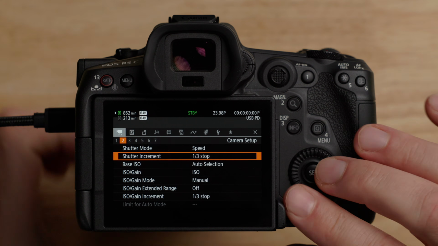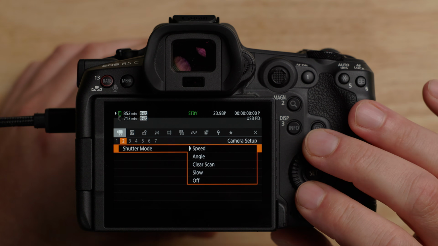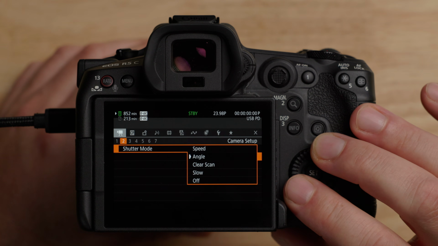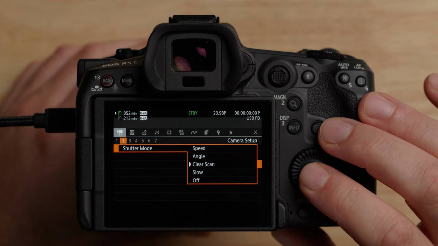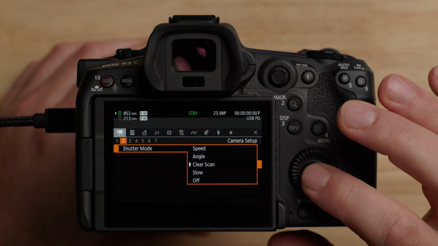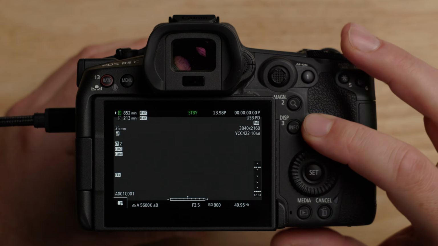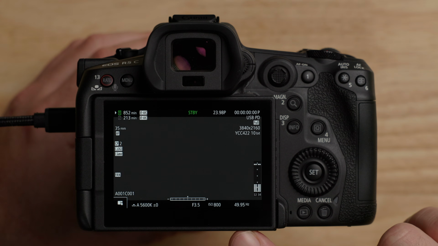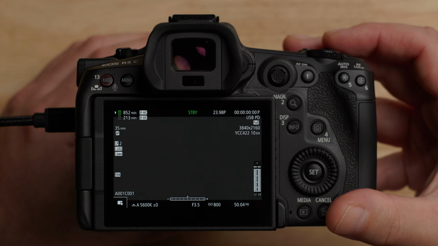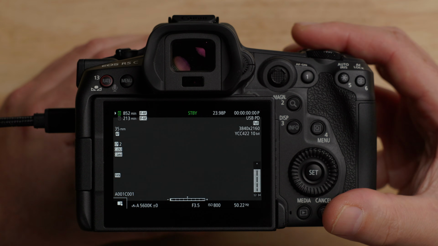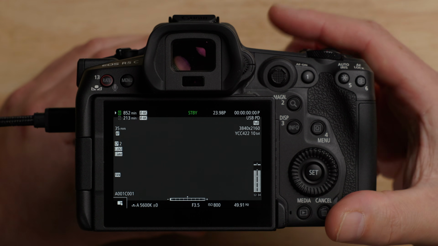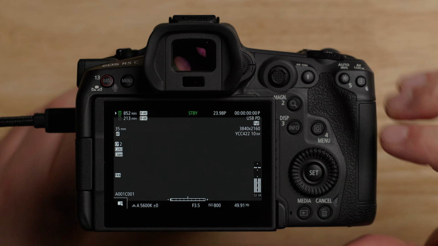Now, if we press the menu and go back to the shutter mode, let's talk about some of the other options. We will set it to angle, but let's talk about clear scan. Clear scan is helpful for dialing in the shutter to avoid flickering or banding on screens and stuff like that you can see when you're out shooting. If we select clear scan and look here at the shutter, it's at 49.95. We can dial this in really fine so we can get this banding or flickering to stop, or if you just need a very specific shutter speed, you can do that as well.